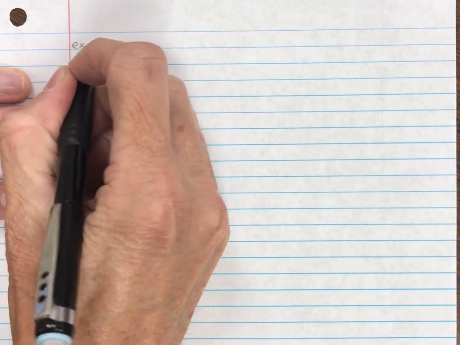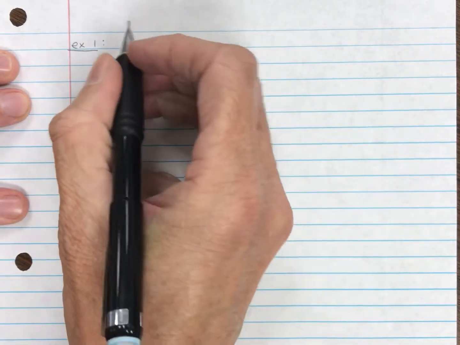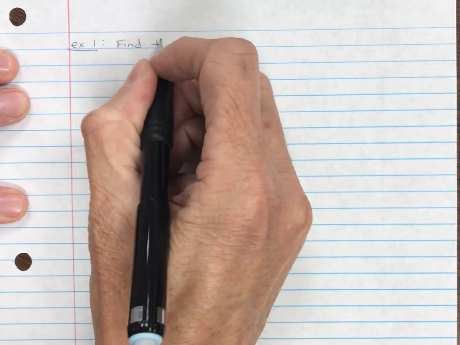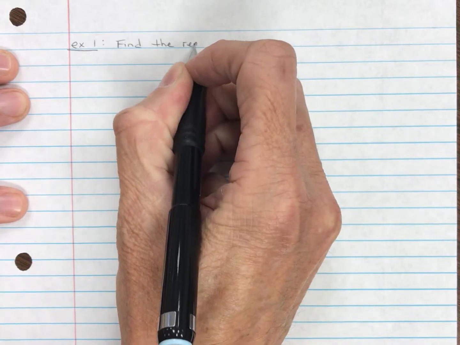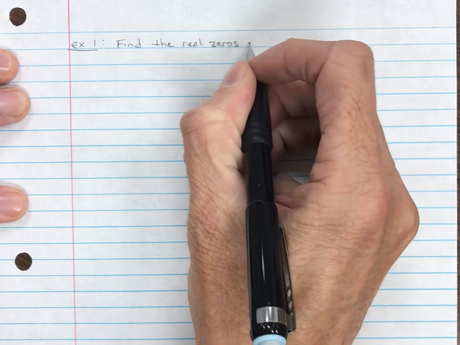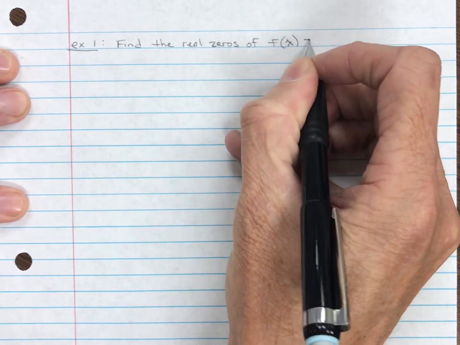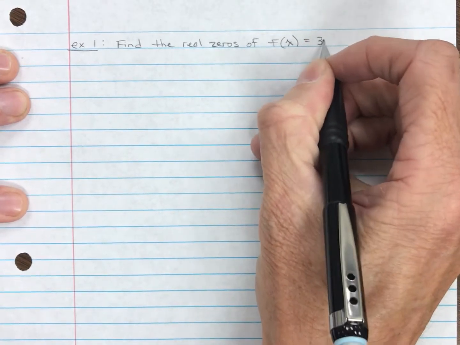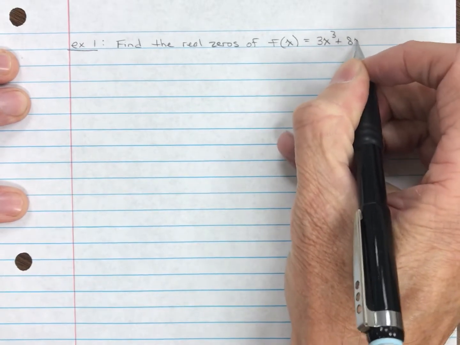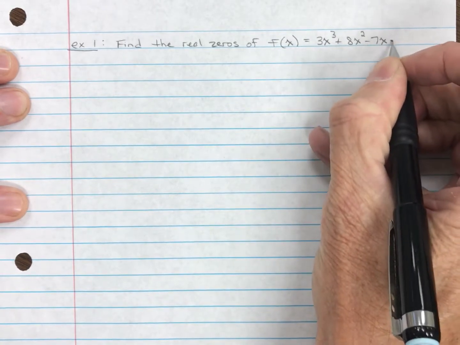Okay, example 1. Lots of math happening here. Find the real zeros of f of x equals, and we have a third degree polynomial, 3x cubed plus 8x squared minus 7x minus 12.